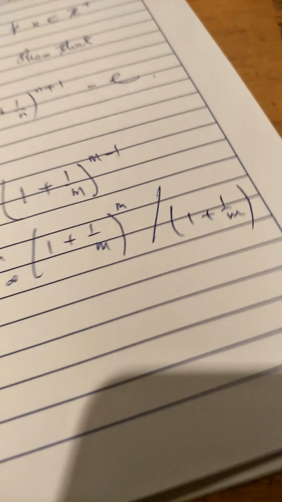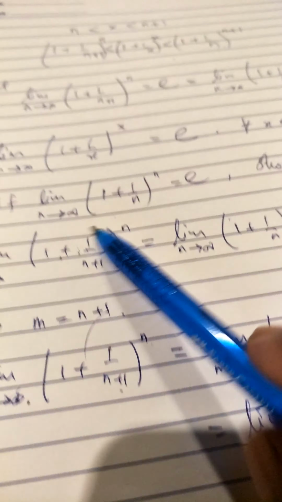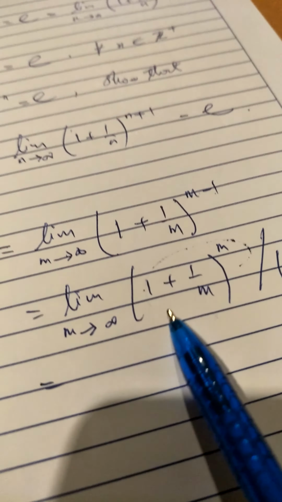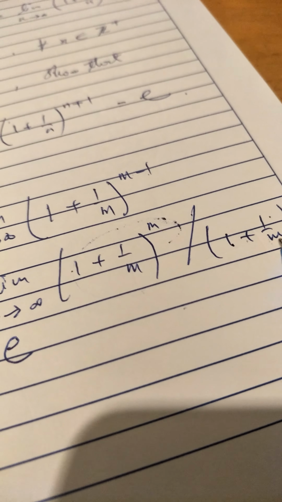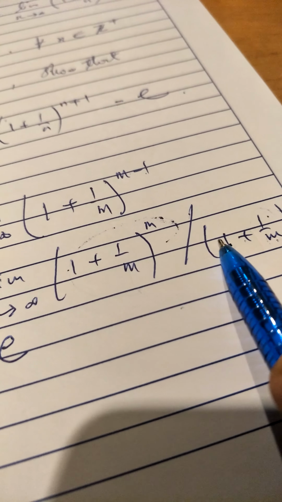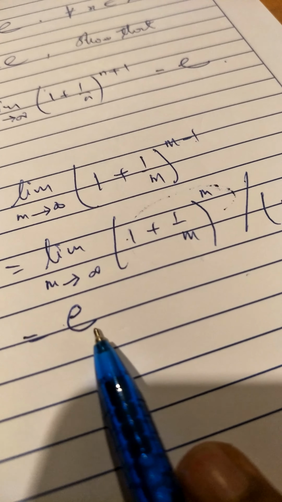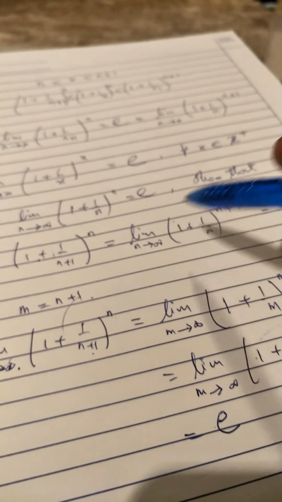If you take the limit, this part by the definition given here equals e. In the denominator we have 1 plus 1 over m, and as m goes to infinity, that part goes to 0, what is left is only 1. So we have e over 1, which gives you e. You can also do the same for the right-hand side, the other one here.